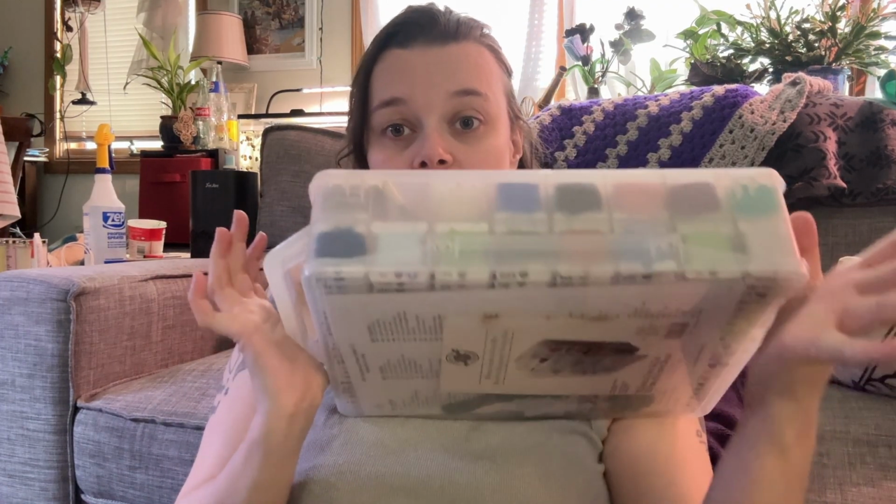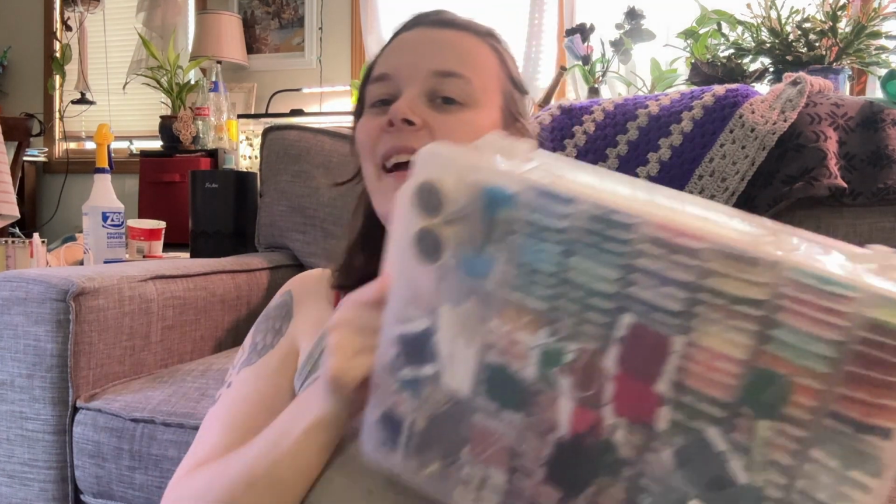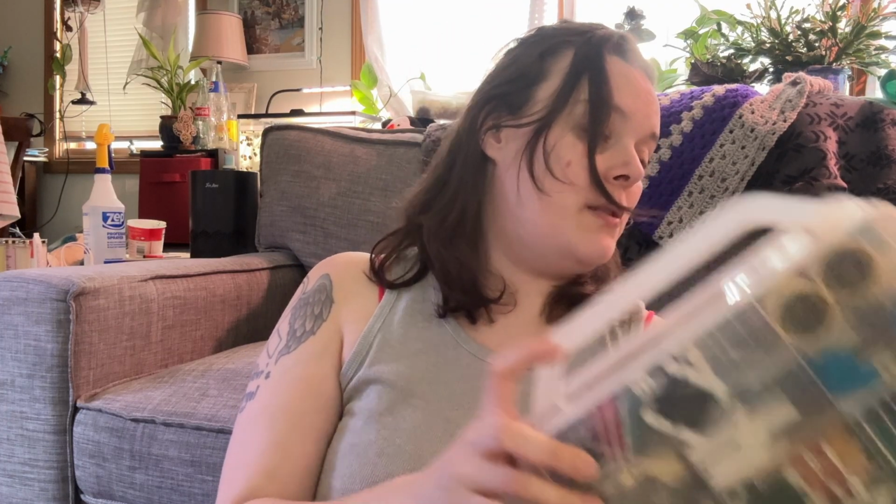Also, another thing that I want to work on organizing is my master set of flosses. I've been using flosses. These are mostly Christmas stuff. I use them and then I just toss them in there. I need to organize that.